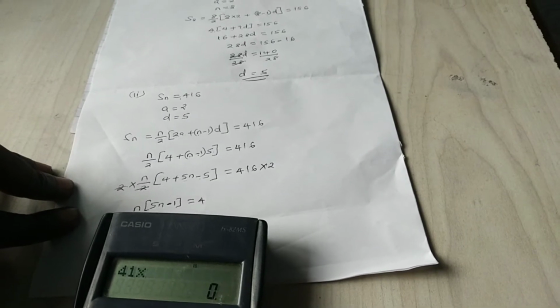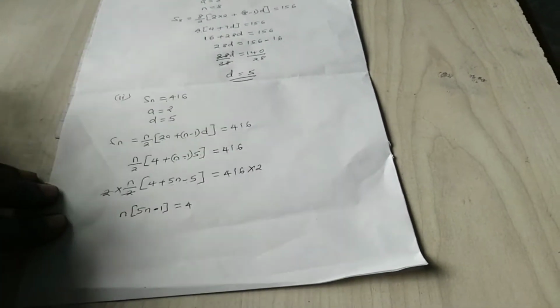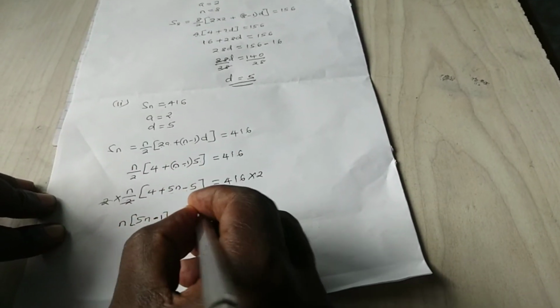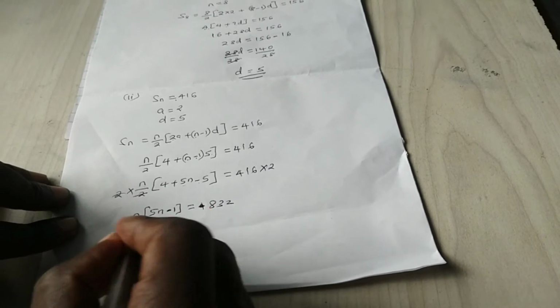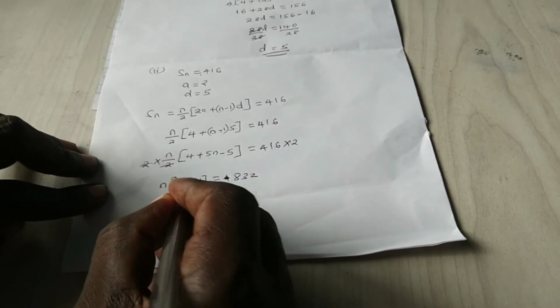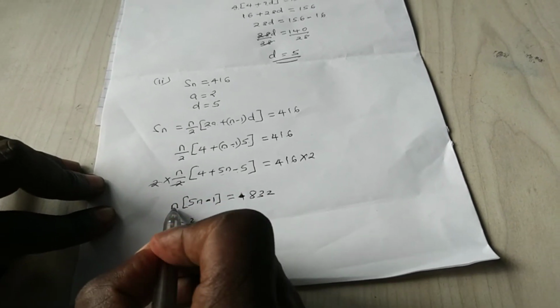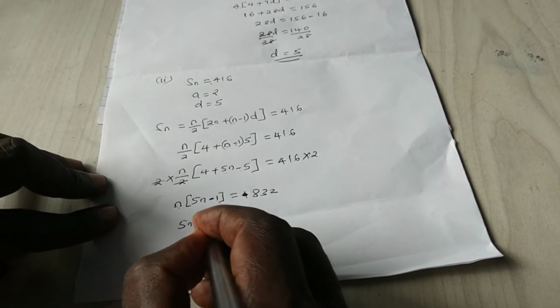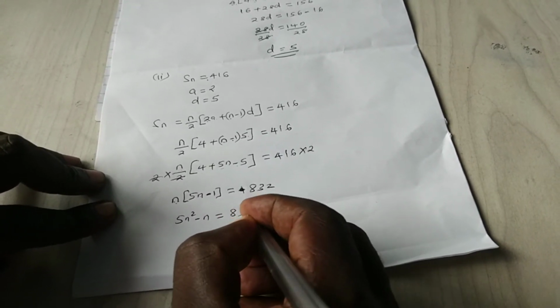416 times 2 is going to give us 832. So this must be equal to 832. From there we open the bracket. We are going to have n times 5n, which will give us 5n squared. Then n times minus 1 will give us minus n, and this one is going to be equal to 832.